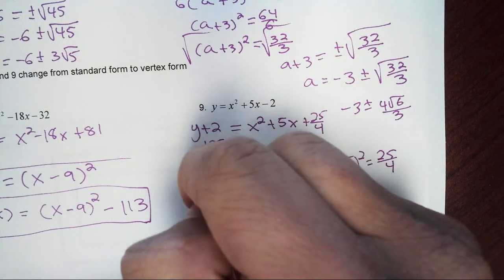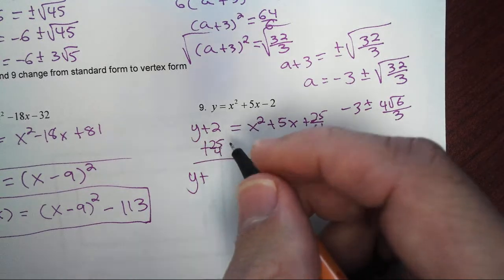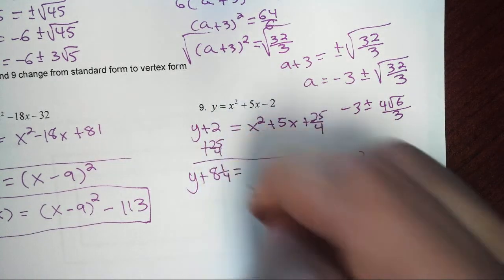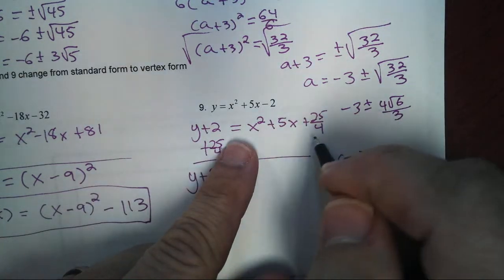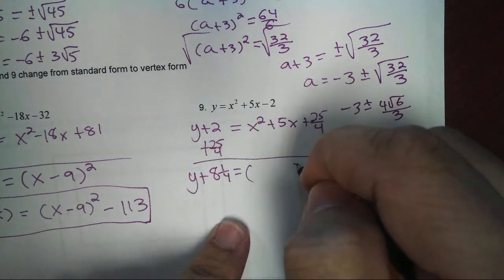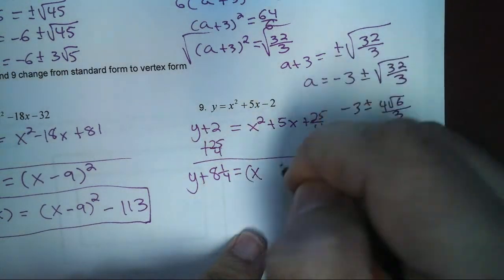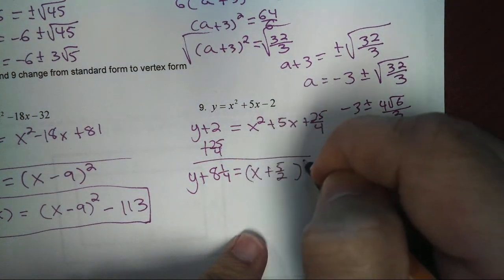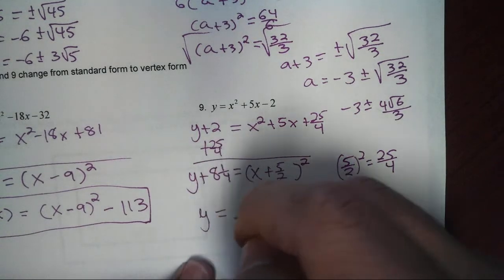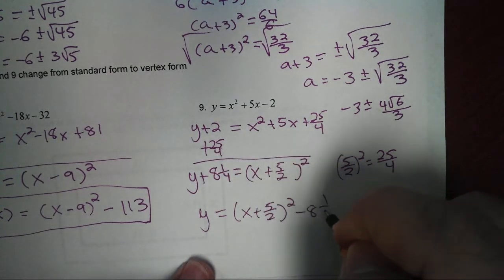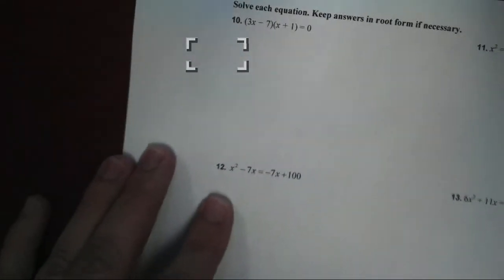So this becomes y plus 25 fourths is 6 1/4. So 2 and 6 1/4 make 8 1/4. So that's pretty easy as a mixed number. To factor, it might look hard, but remember the trick is you just take the square roots for perfect square trinomials. So this is x, the square root of 25 fourths is 5 halves. Don't forget your squared. So y equals x plus 5 halves squared minus 8 1/4. Now on to number 10, where we had to start solving for the variables.